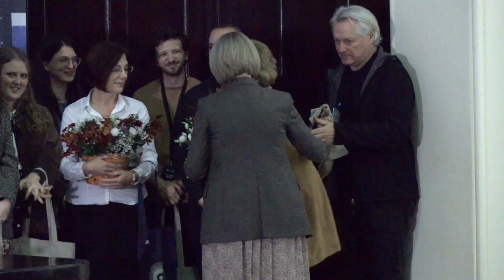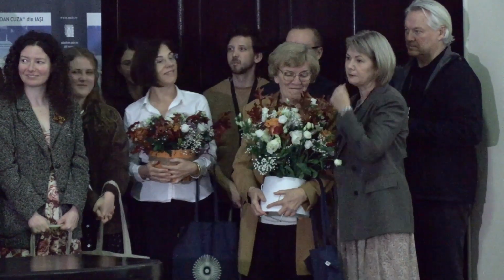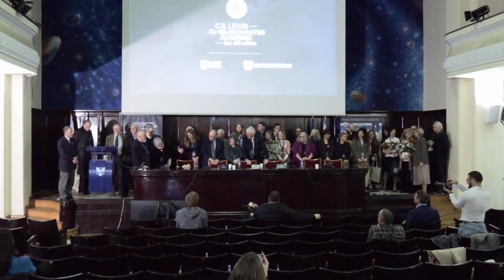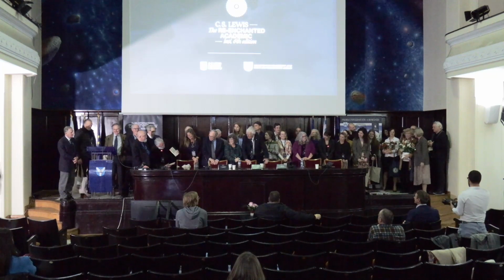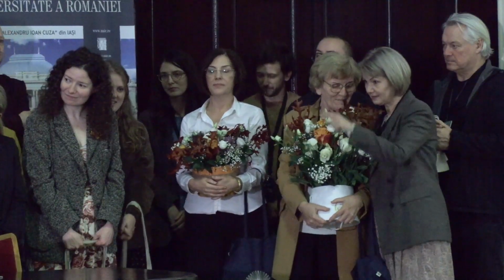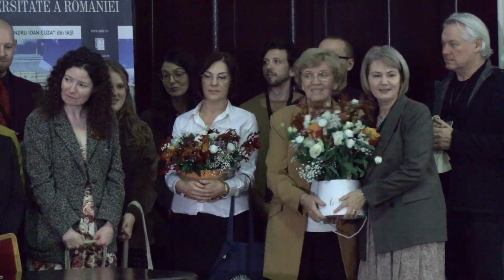And flowers are nice, but if I can take a moment of priestly privilege, I brought from my collection in Florida 3 first editions, one for each of the 3 organizers: Present Concerns, which contains the essay about re-enchantment, Letters to Malcolm chiefly on prayer, and The Great Divorce. And you 3 can fight out who gets which.